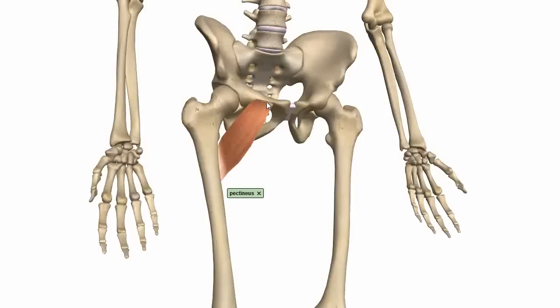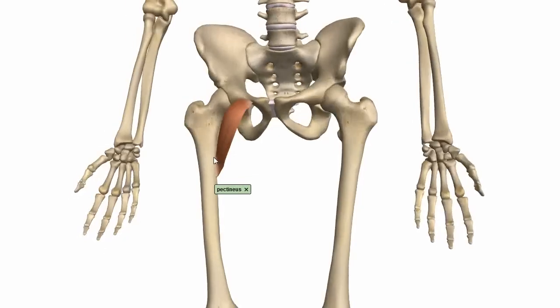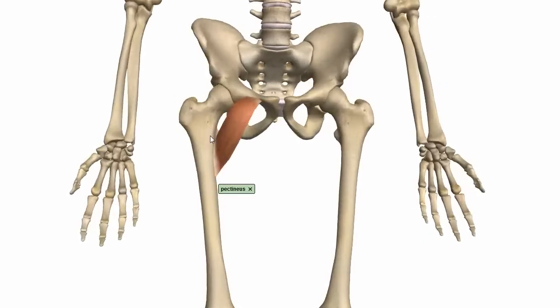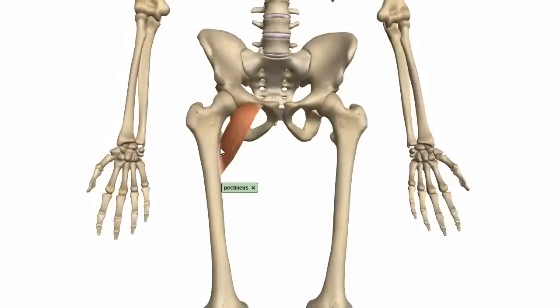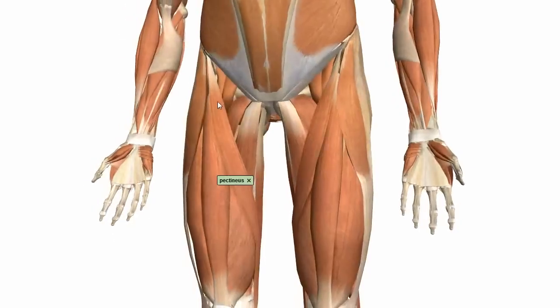You can see its origin up here, and this is the pectineal line, and it inserts here on the femur. This muscle actually forms part of the medial part of the floor of the femoral triangle. I'll do a tutorial on the femoral triangle, but this muscle forms part of the floor of the femoral triangle.